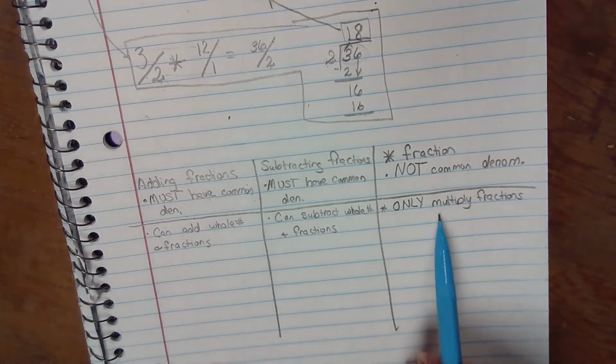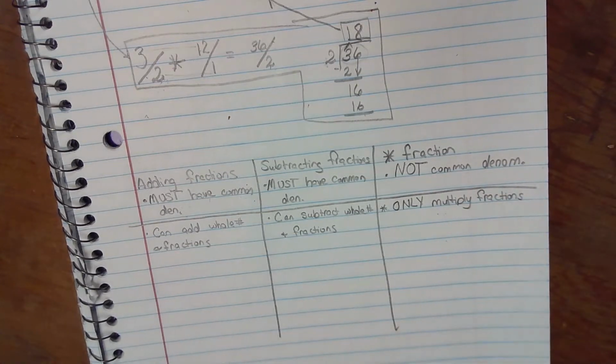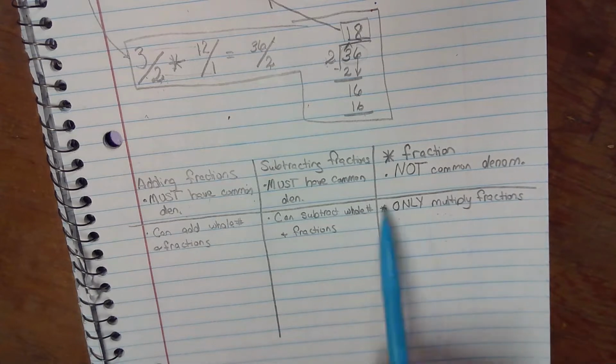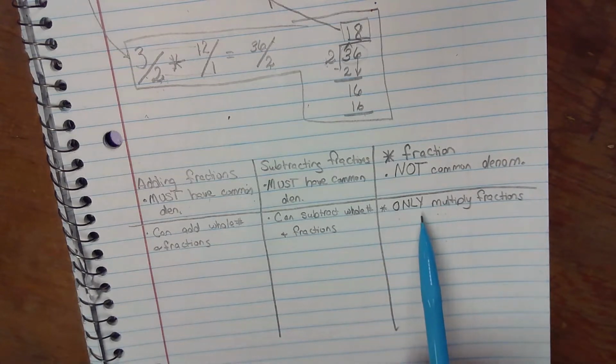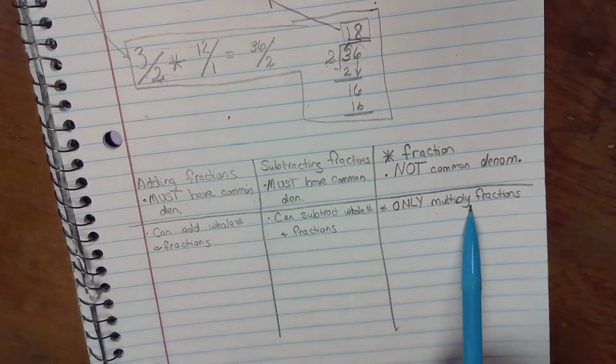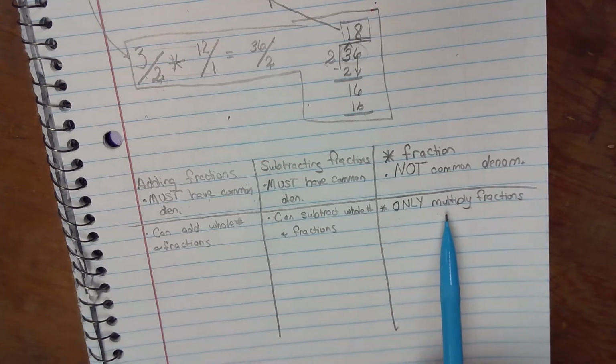So if you are multiplying, you have to turn everything into a fraction. It could be an improper fraction. Your whole number goes over top of a 1, but you cannot multiply when there are whole numbers involved without changing it to fractions. Now, I say you can't. Technically, you can, but there is a ton of work involved.